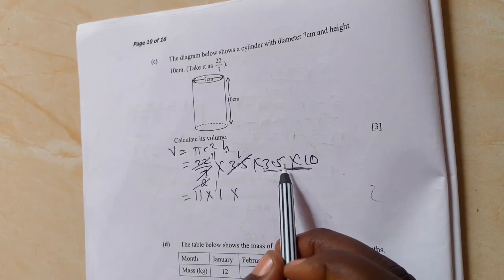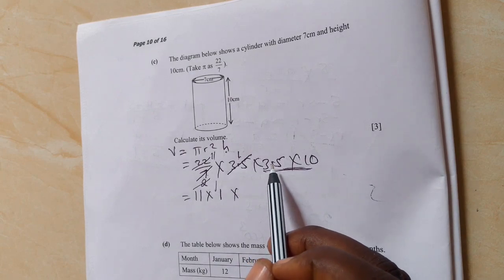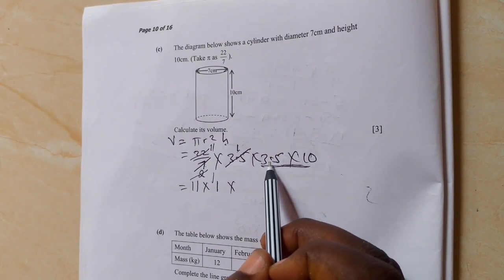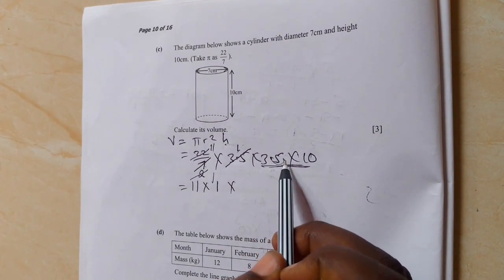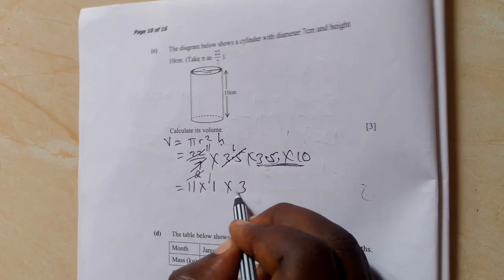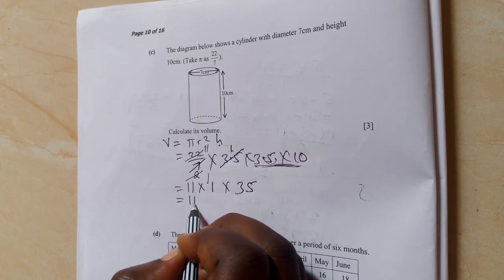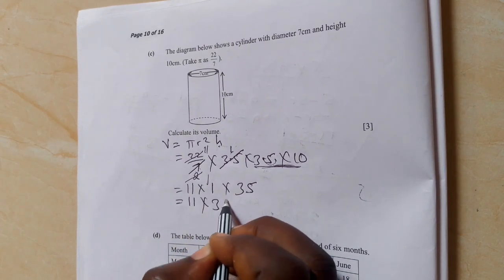You're going to have 3.5 times 10. If you are multiplying a number by 10, you just need to move the point, and that's your answer. So 3.5 times 10, that is 35. So in short, you have 11 times 35.